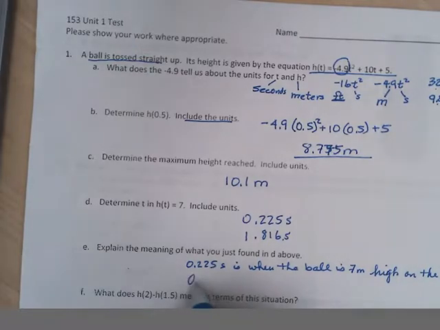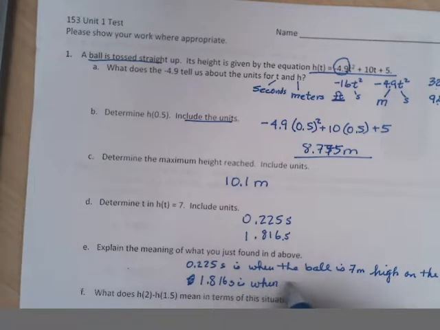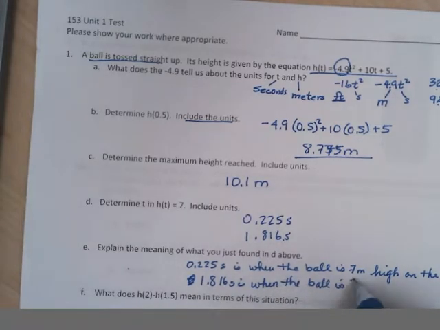The 1.816 seconds is when the ball is 7 meters high on its way down.